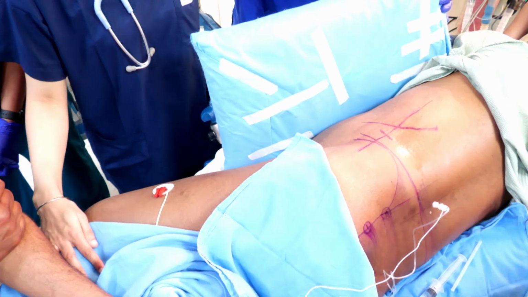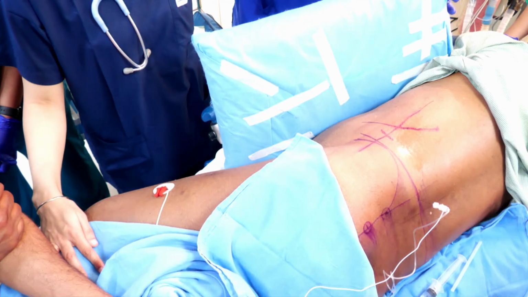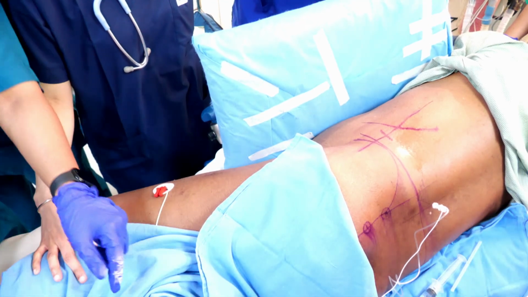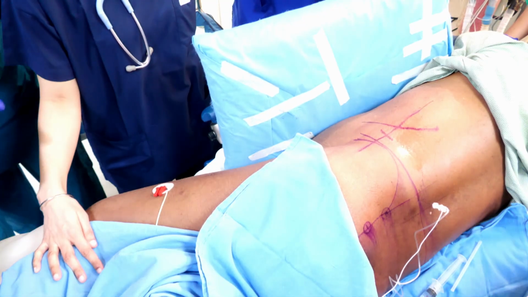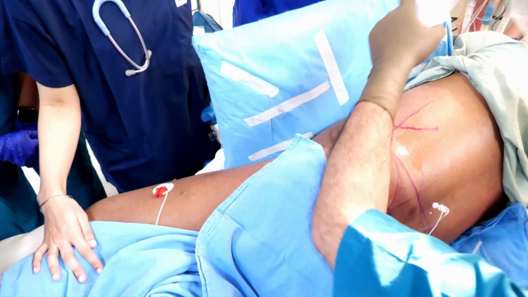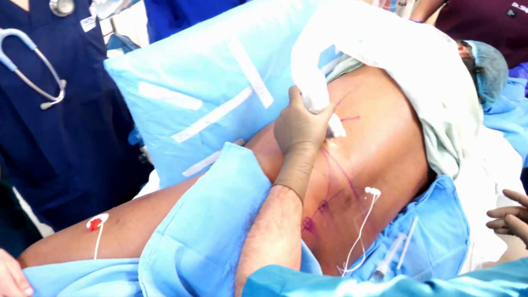So I'm just going to apply the probe and let's see where our needle is. Contractions at 0.2 milliamperes. Yes, so we are in. So we'll withdraw the needle. Yeah, we withdraw, but I will place the probe first and assess where exactly our needle would be.